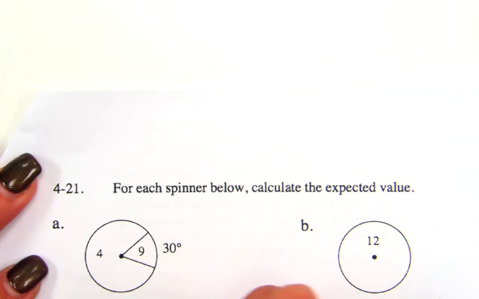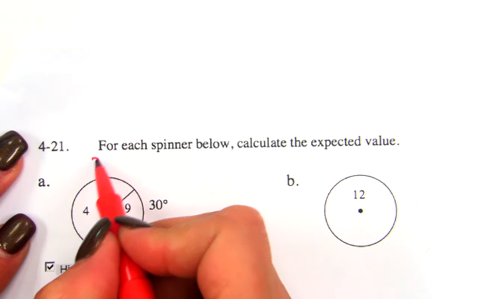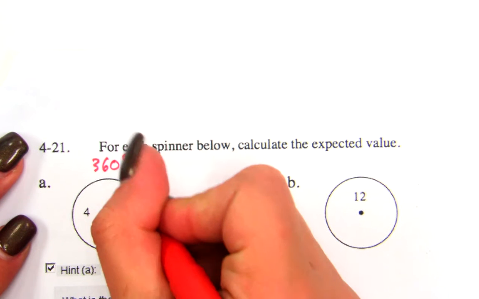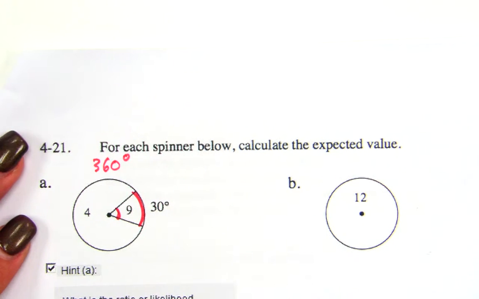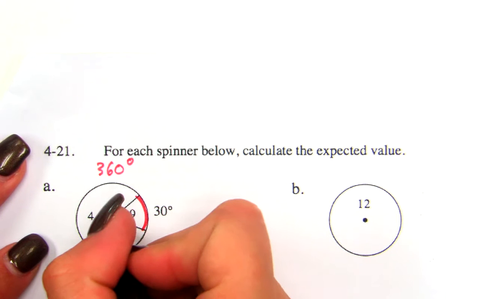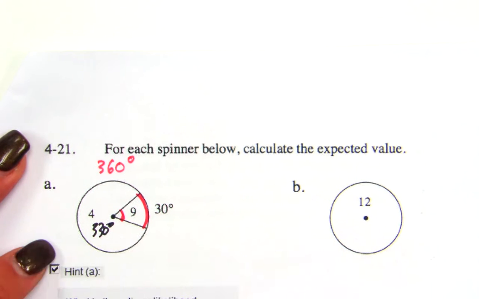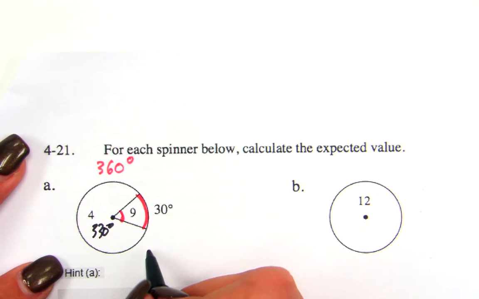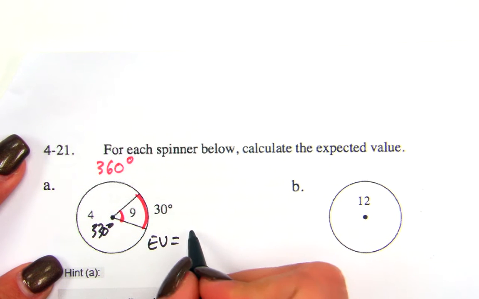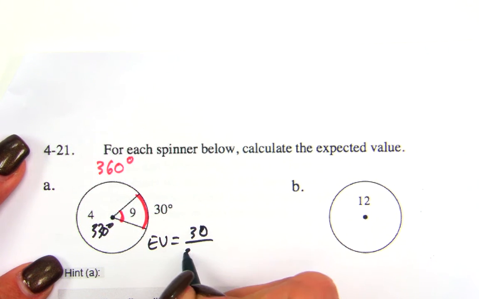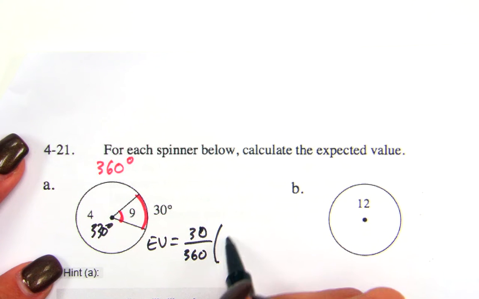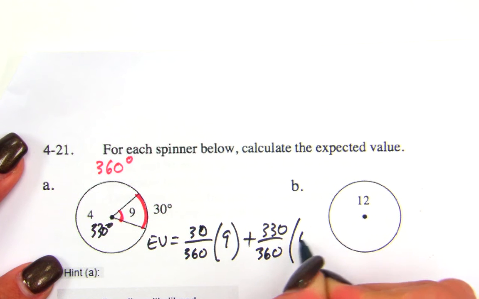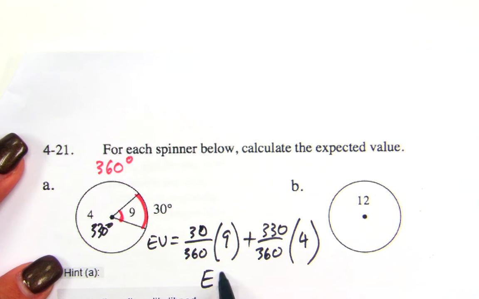So your entire circle should be 360. As far as I know, it's 360. Okay, that's 30 degrees from here to here, or this angle is 30 degrees, I should say. It's pretty much the same thing. And then this part is going to be 330 degrees because 330 and 30 is going to give you your total 360. So then you can calculate it out. Your expected value is going to be 330 over 360 times 9 plus 30 over 360 times your 4. And you can do the math on that.